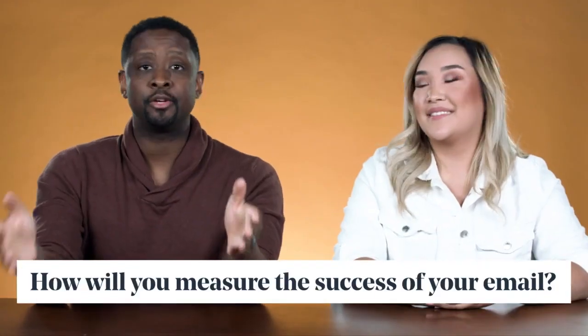It's also important to know where a subscriber is in the customer journey with you. I mean, you wouldn't want to send a "we miss you" email to a customer who's a frequent shopper. The more specific you can get about who you're sending the email to, the more targeted your design and content can be. Finally, how will you measure the success of your email?